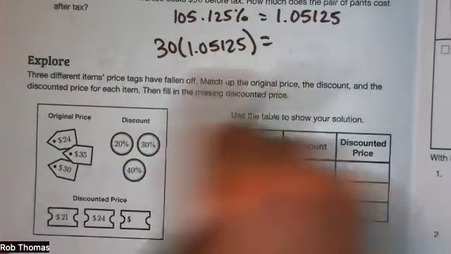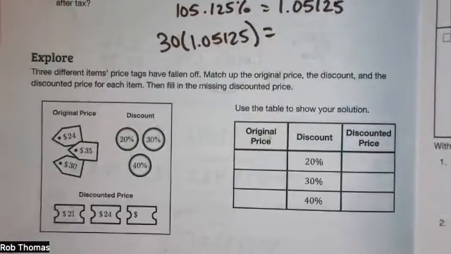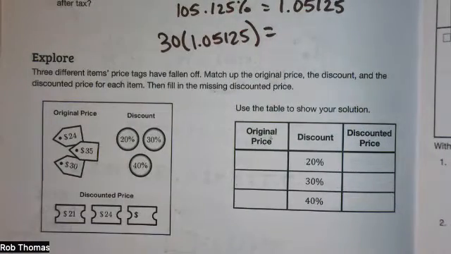And I'll leave the Explore for you to try. Remember, the rule on the Explore is you don't necessarily have to finish or solve it all the way, but you got to at least try it.